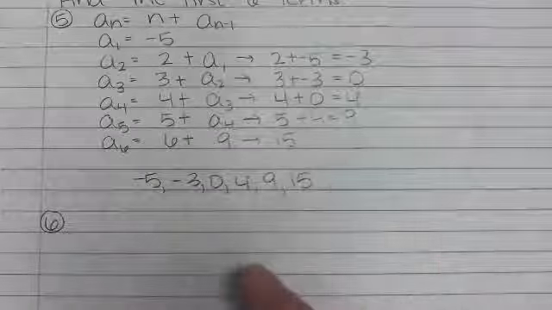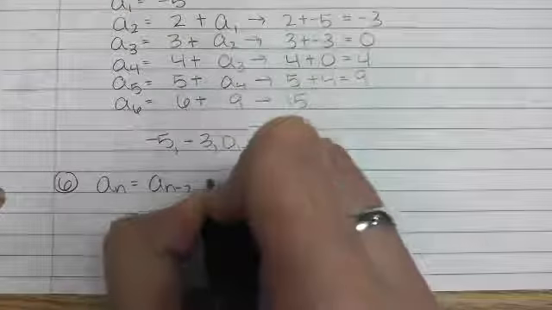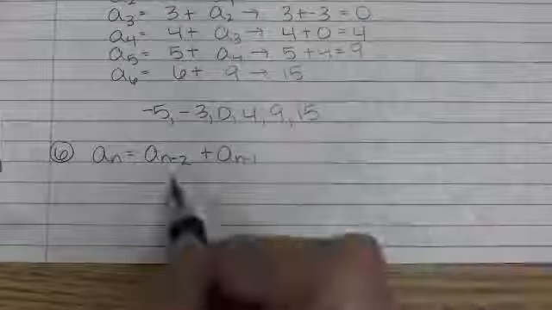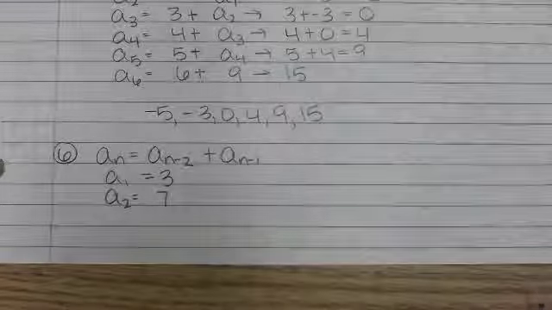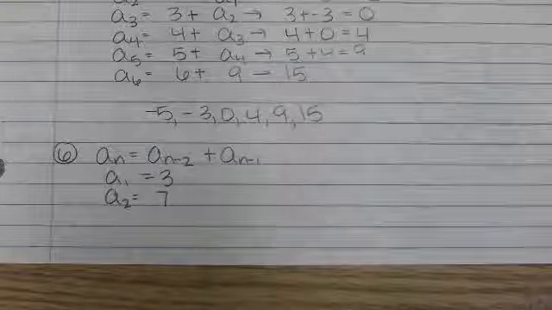Okay, and then one last one. This one is a sub n equals a sub n minus 2 plus a sub n minus 1. You might not have seen the a sub n minus 2 before. Since we're doing it recursively based off of 2 previous numbers, that means that for you to be able to write this sequence, I have to give you the first 2 terms. Or not even necessarily the first and the second, but I'd have to give you at least 2 terms.